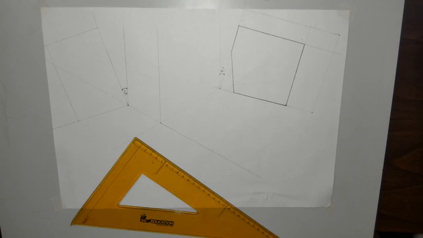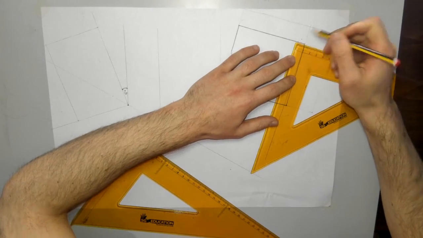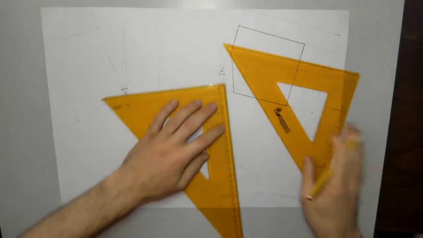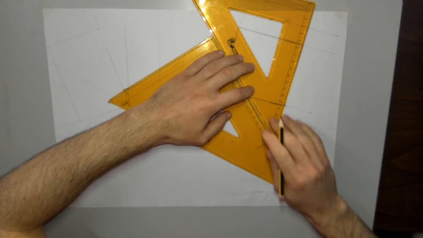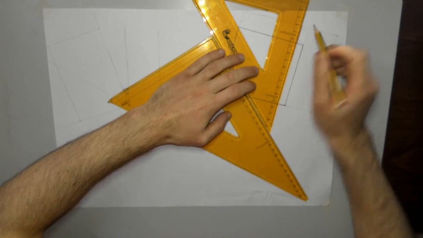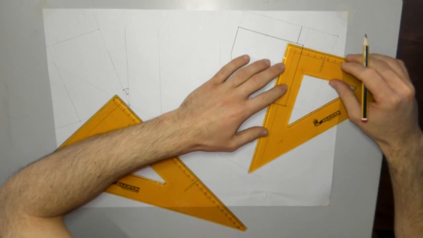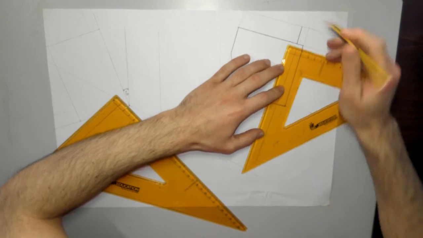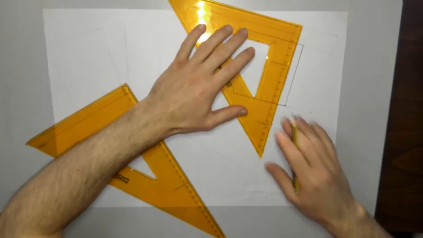For the top part, I'm told to go in 10. That line goes straight up, so once again using sliding set squares, that goes straight up there, and then there's another point in here, that's also 10, and then it drops down 10 as well.